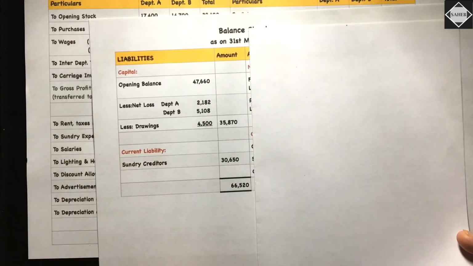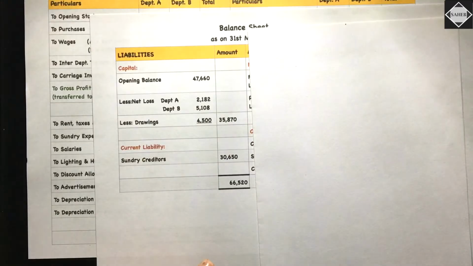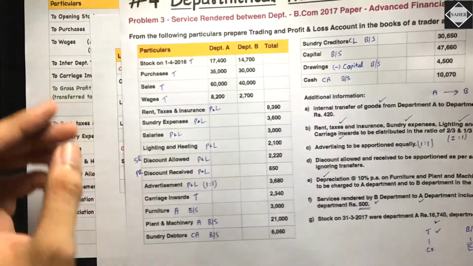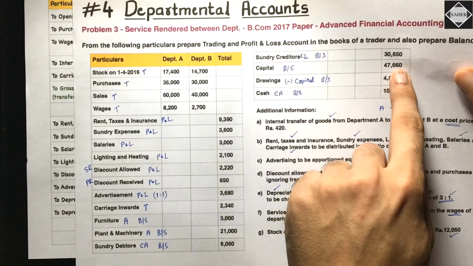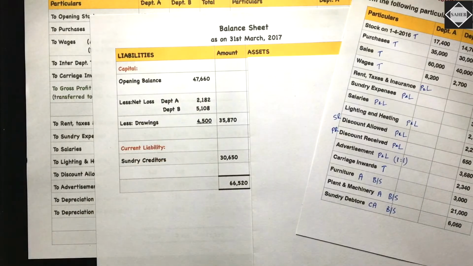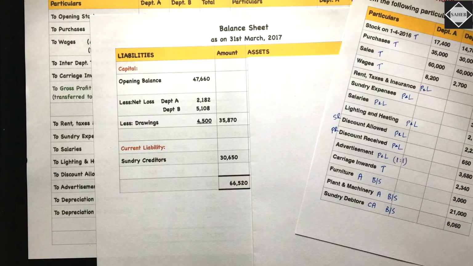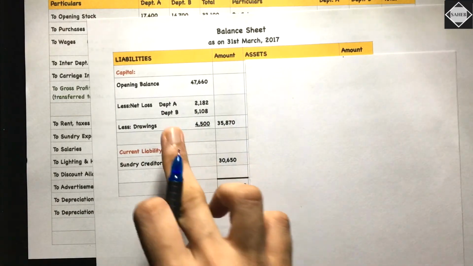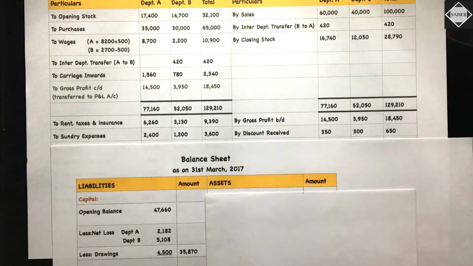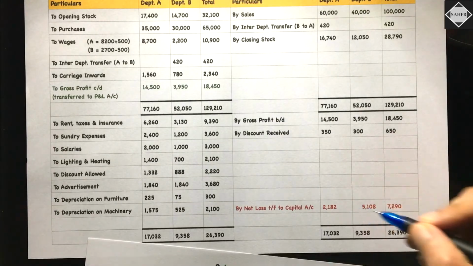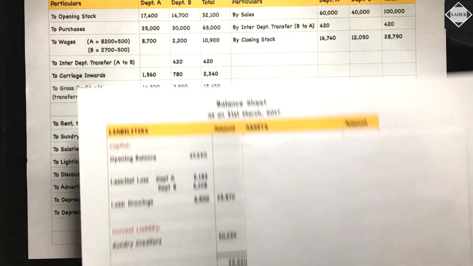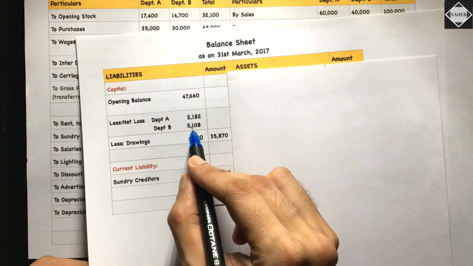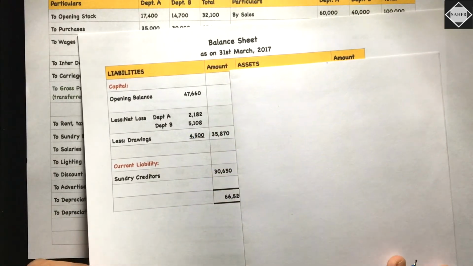In the balance sheet, first let's do the capital only. The opening balance of capital was how much? 47,660. We'll take it over here. Then the net loss which has happened, you will take it over here. We have to subtract that. Net loss, how much? 2,182 and 5,108. Both you have to subtract.